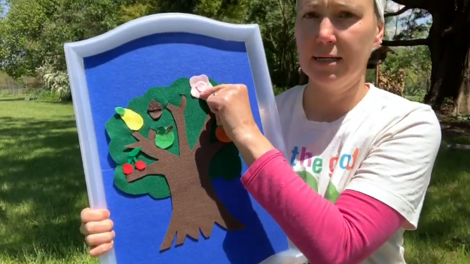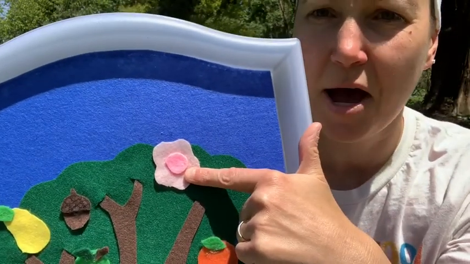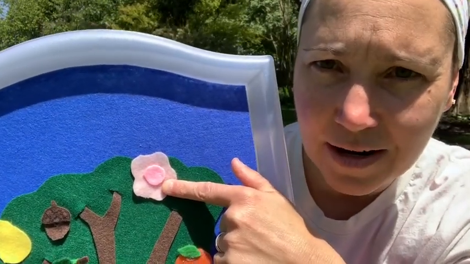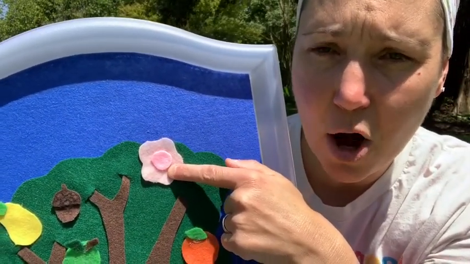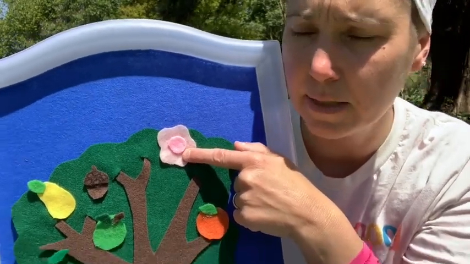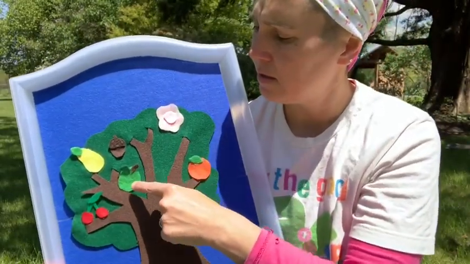What is this? A pink flower. Since it's growing on a tree, we call it a blossom, a pink blossom. What's this?